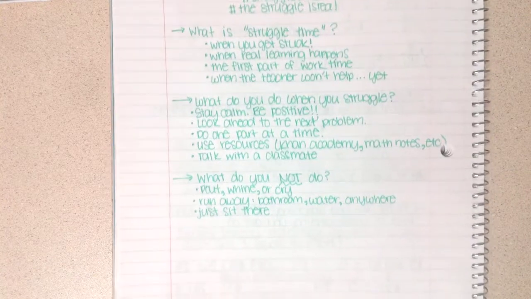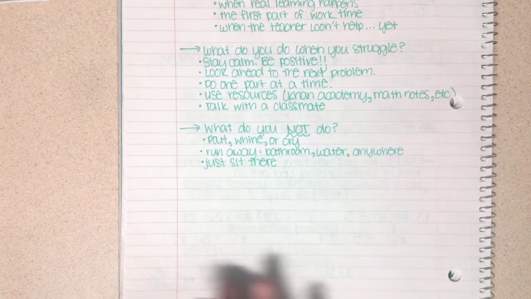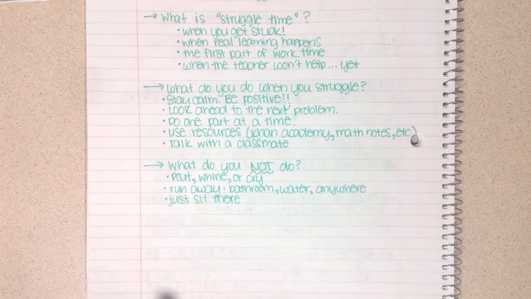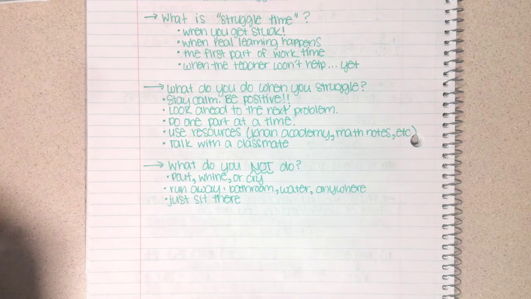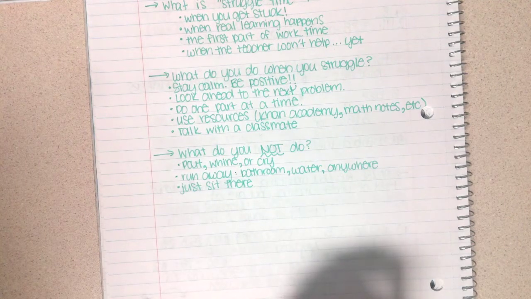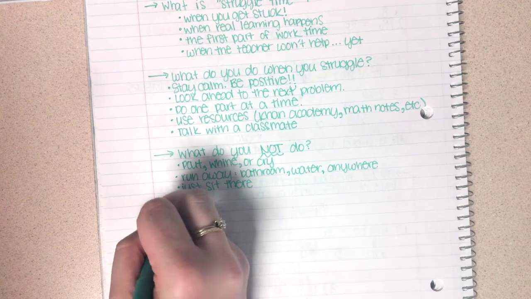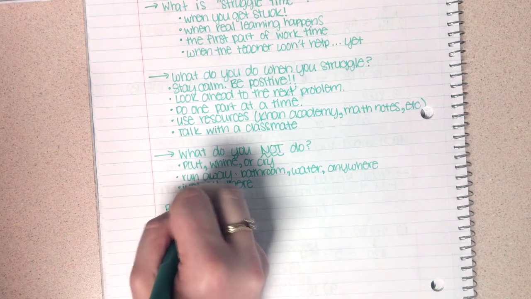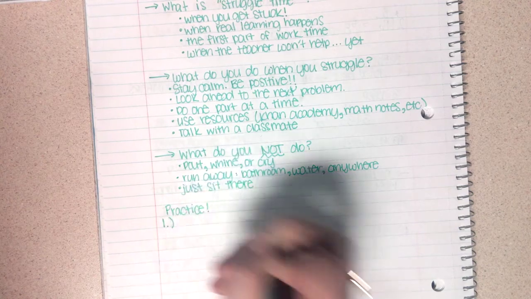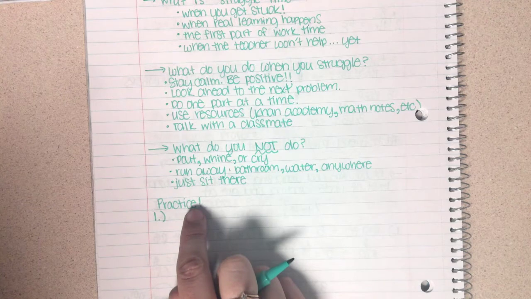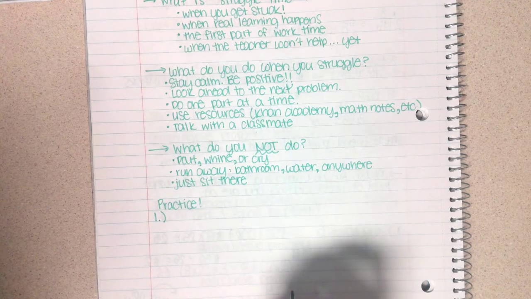So I hope this is in your notebook. This is going to be one of the things Mrs. Jenkins checks for, that you have all of this written down. And now here are your practice problems. We're just going to write practice on this one with a little exclamation point. Again, you know that's going to be part of your checking, so pay attention.